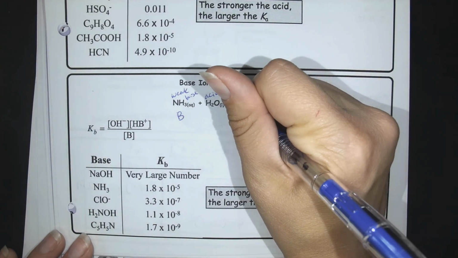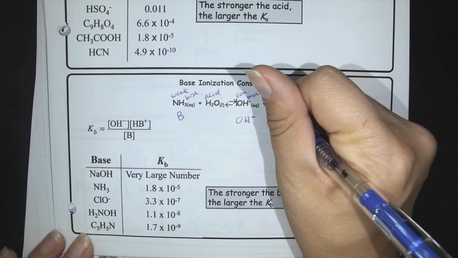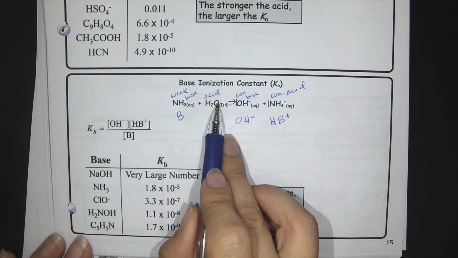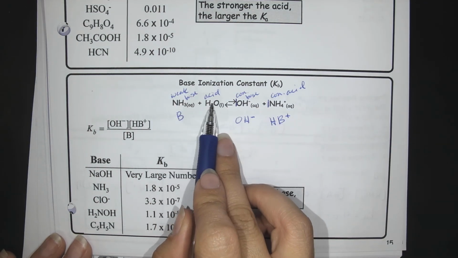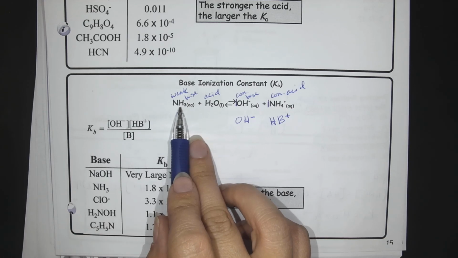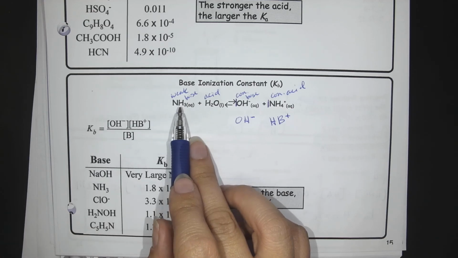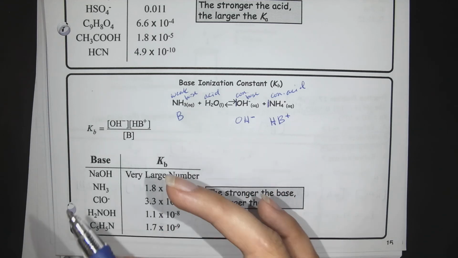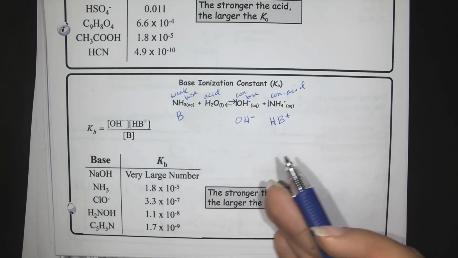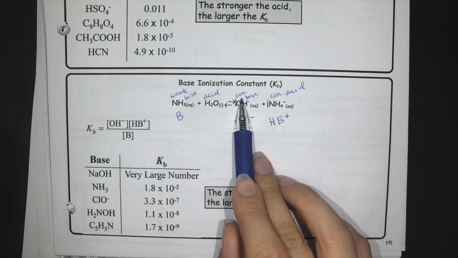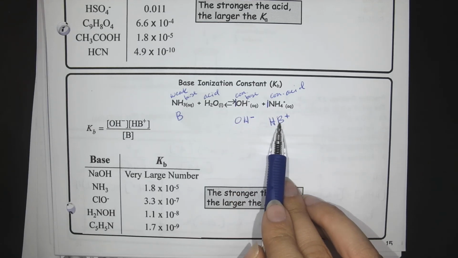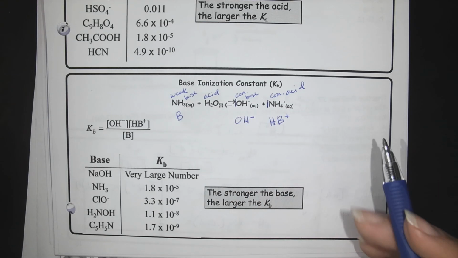See how for every one hydroxide, there's one NH4? No matter how many water molecules break apart and bases steal those H values from the water, no matter how many of that reaction occurs, the hydroxide always equals the conjugate acid, always.